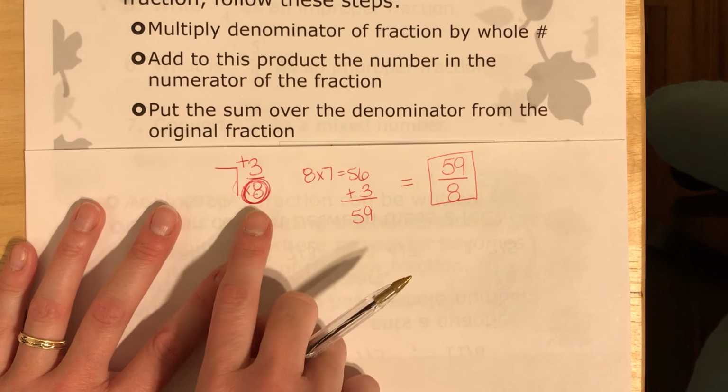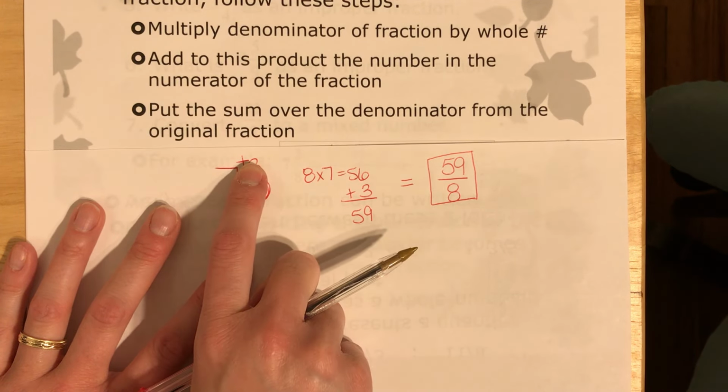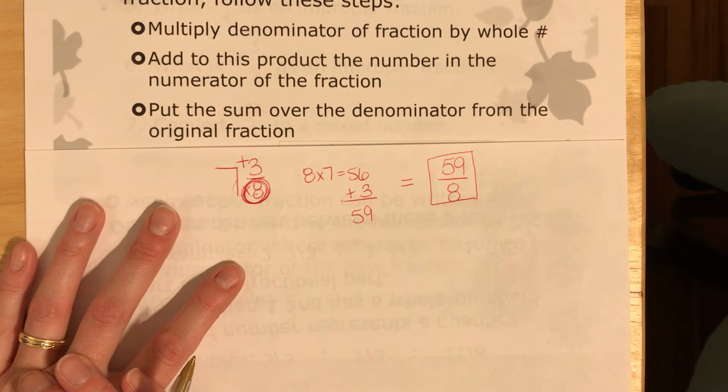Again, the steps: multiply the denominator by the whole number, then add to that product the value in the numerator. And that's how you go from mixed to improper.